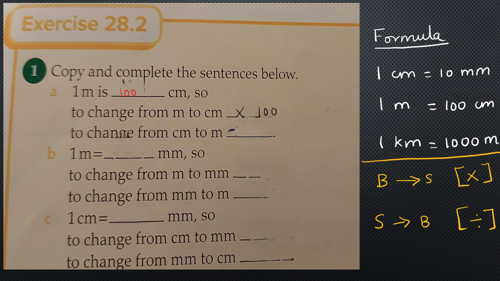Same way. Now, to change from centimeter to meter. That means what? Smaller unit to bigger unit. Smaller unit is centimeter, bigger unit is meter. When we convert smaller unit to bigger unit, what we have to do? We should do the division. So divide by 100.